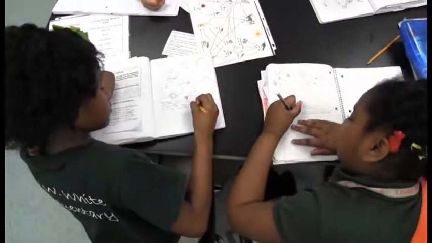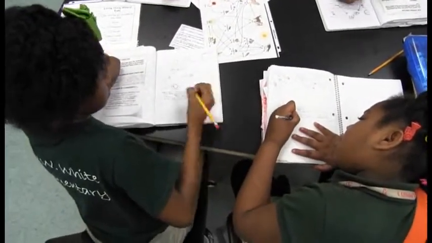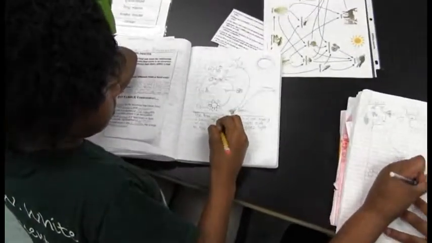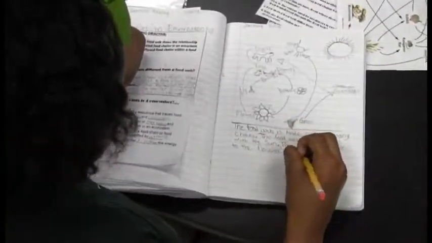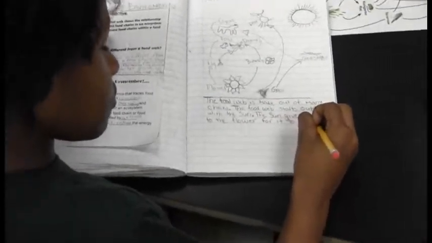Don't forget to explain. Remember, complete sentences. If we run out of time, I will allow you time, 5 minutes before tomorrow's lesson, to finish your explanation and your writing.